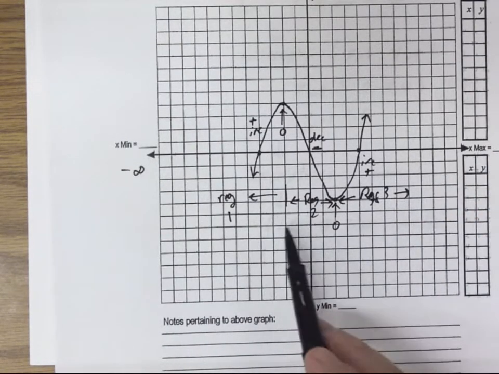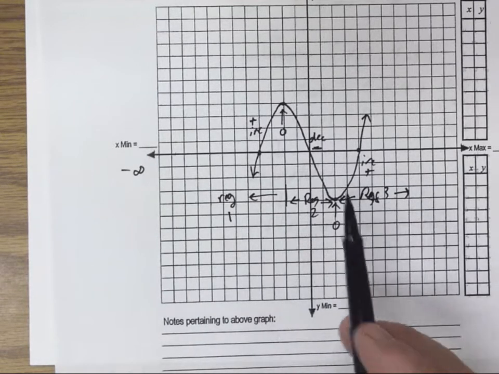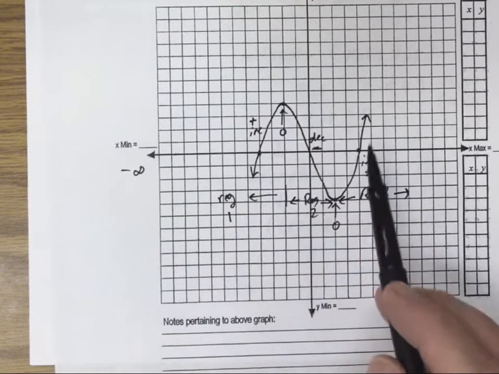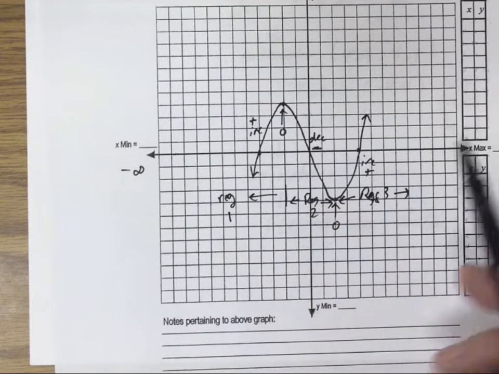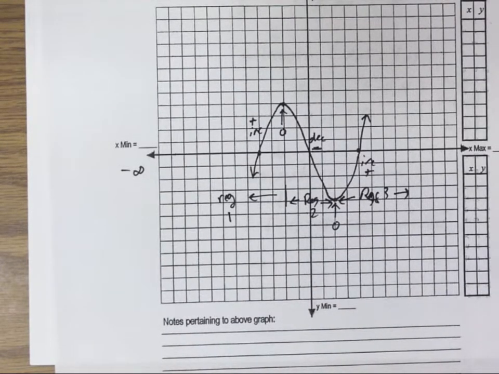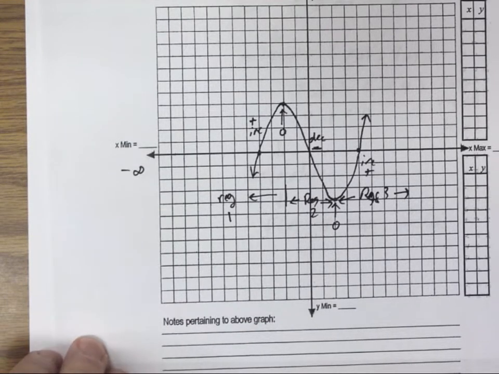Now the key to finding out where these regions are is these critical points. And look, these critical points are where the slope is 0. So how does that tie in to the first derivative?